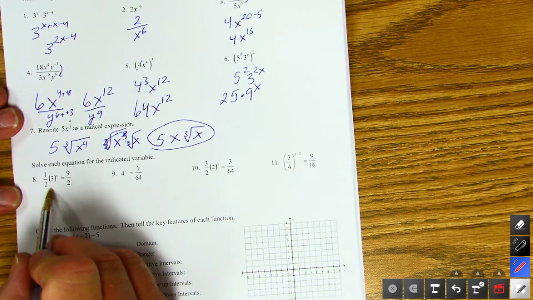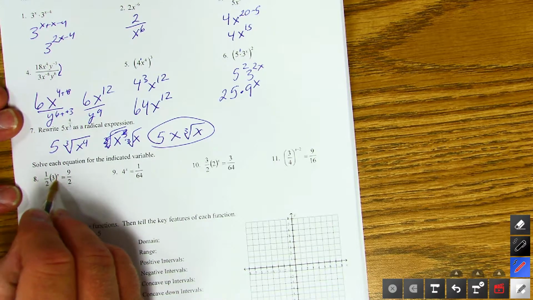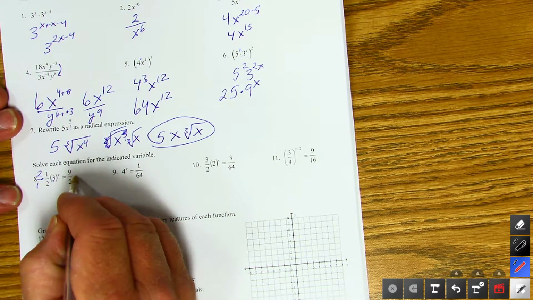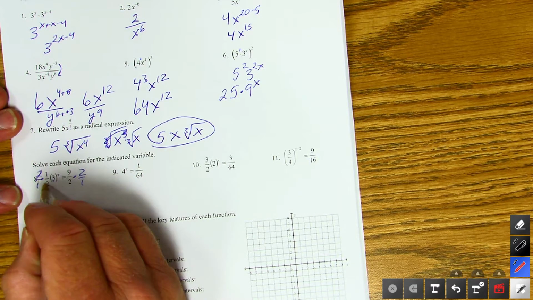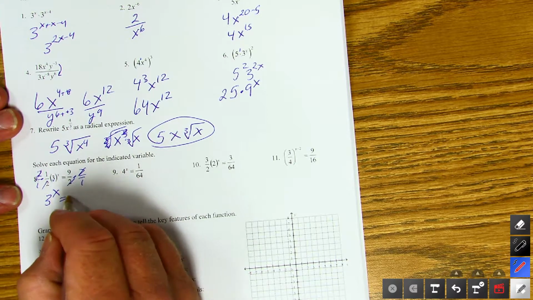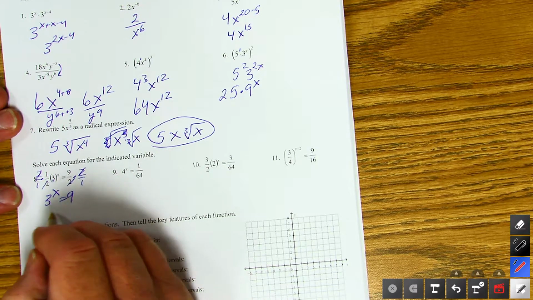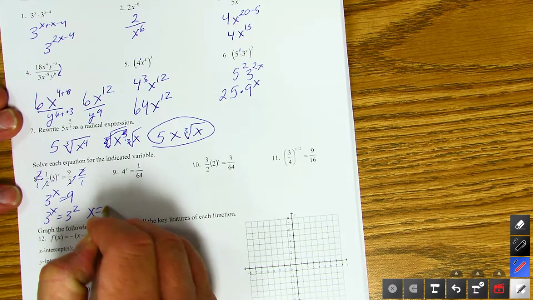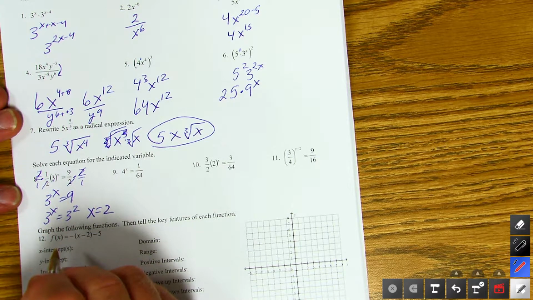Okay, this guy here. I would tell you to get 3 all by itself. So multiply by 2 over 1 to get rid of that 1/2. That's 3 to the x equals, this 2 will get rid of that 2. We get 9. 9 is the same thing as 3 squared. Hence, x must equal 2. Done.